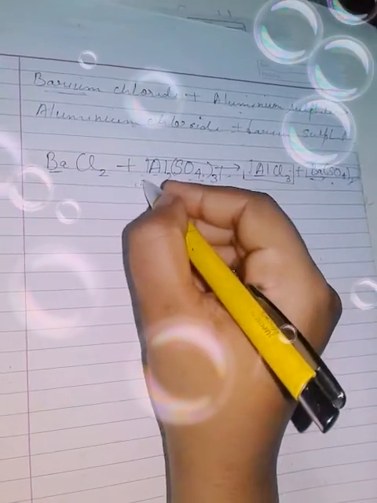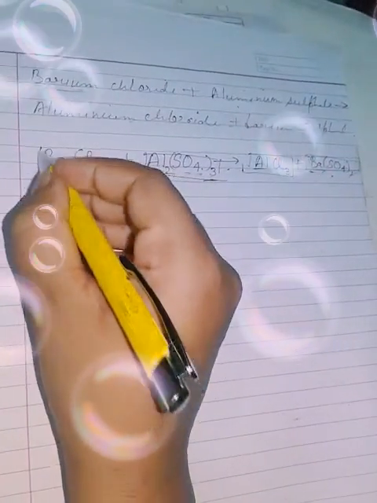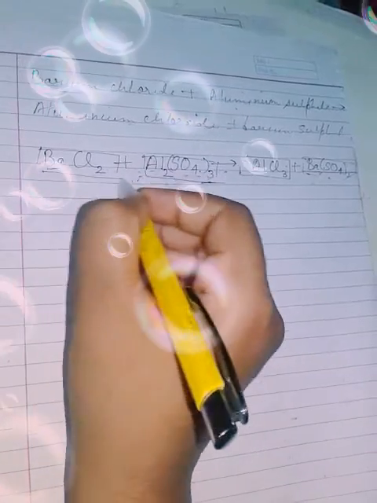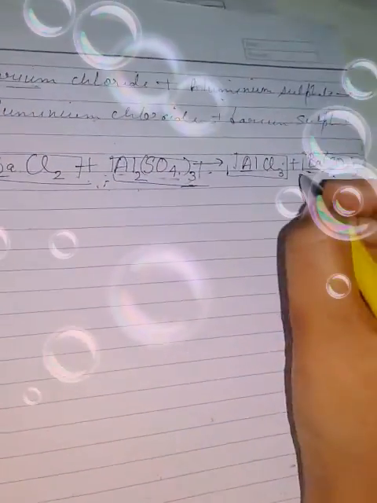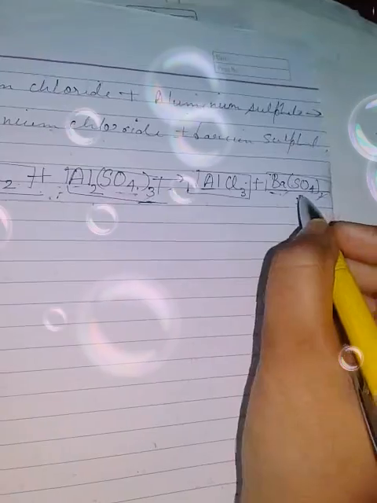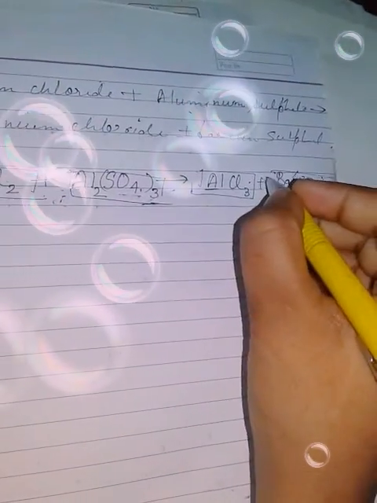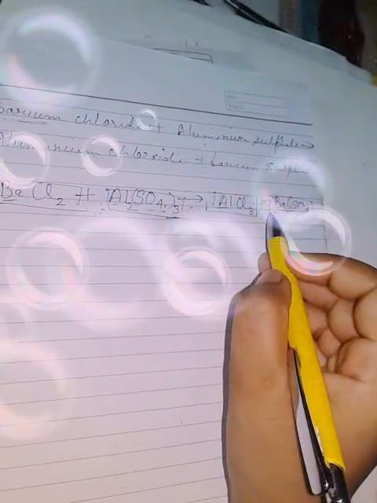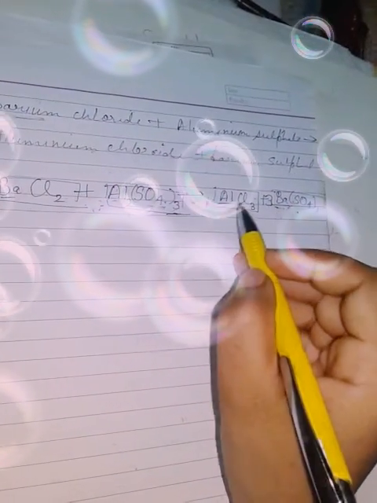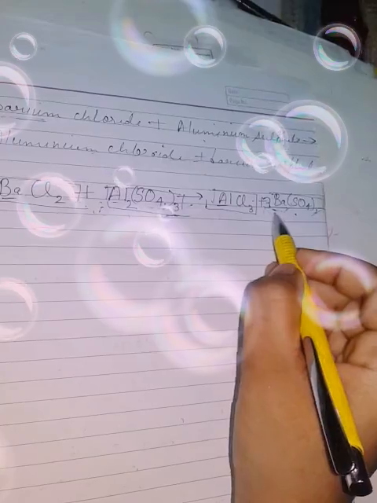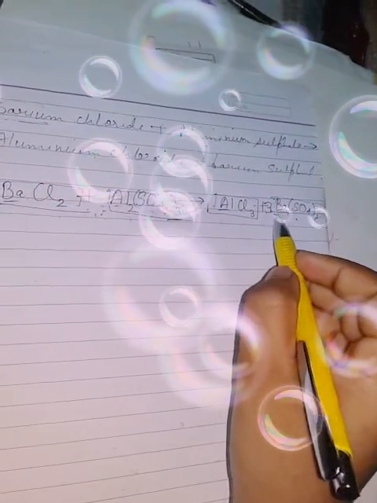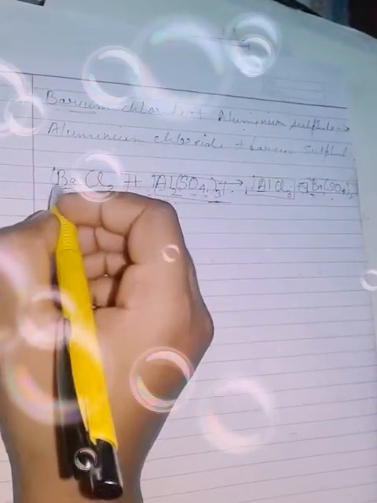First of all, I am drawing the boxes so that whatever coefficient I add, I will mention in front of the compound. So 3 sulfates are there. Here is only 1 sulfate. So I am going to enter a coefficient of 3 over here. I have entered 3 over here. Now barium, how many are there? 3. Here barium is only 1. So I switched over 3 barium over here.